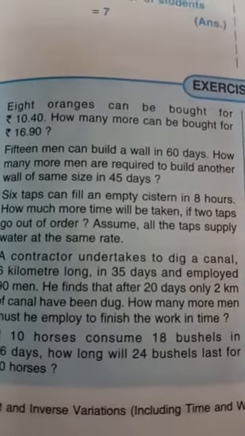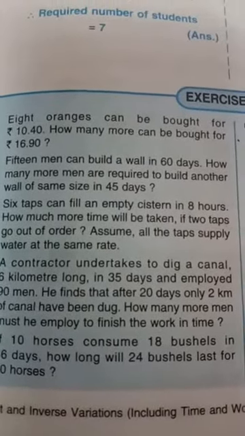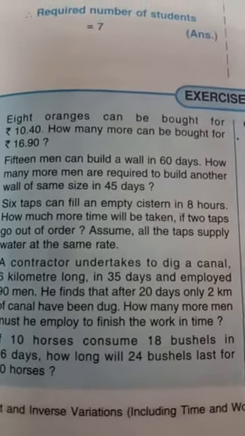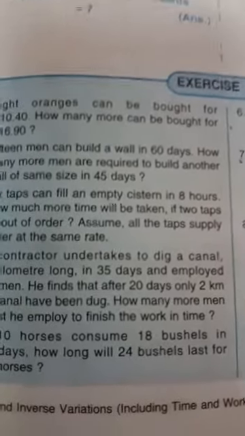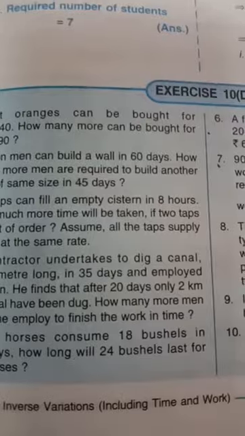Then we want to find how many hours 4 taps will take to fill that tank. The same way we can find it.